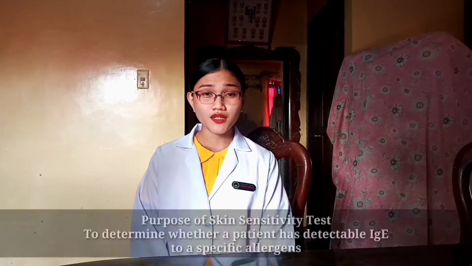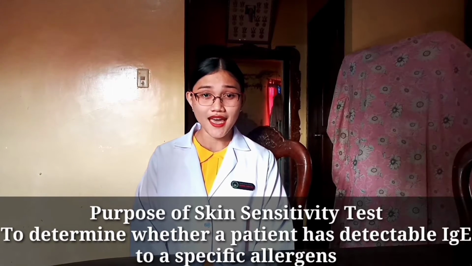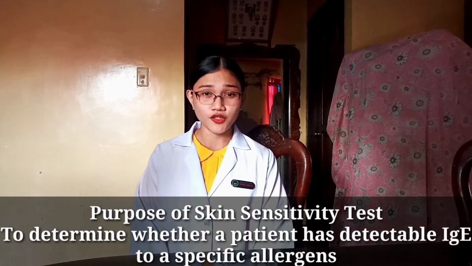So first, we will need to know what is the purpose. The purpose of skin sensitivity test is to determine whether a patient has detectable IgE antibodies to a specific allergen. The skin sensitivity test has two results. We have the negative and the positive results.